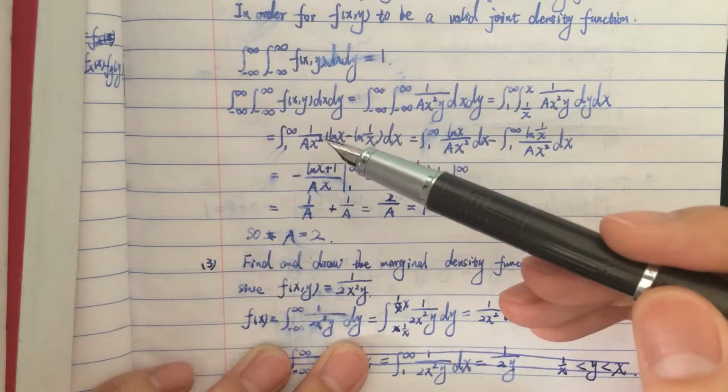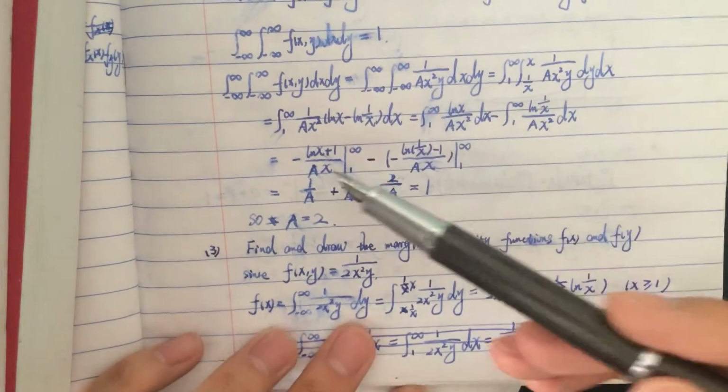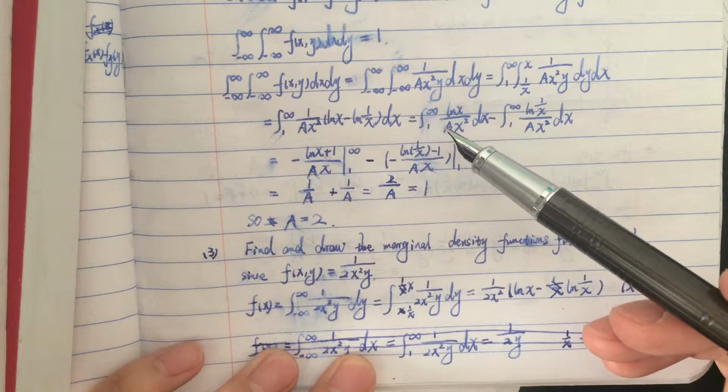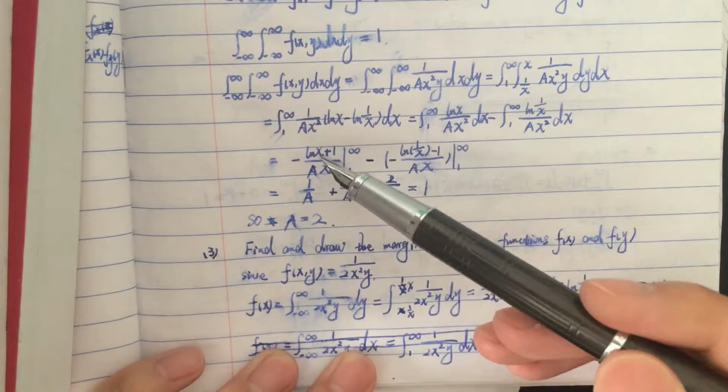We just divide it up by the minus, and then we integrate from 1 to infinity of this one and this one.